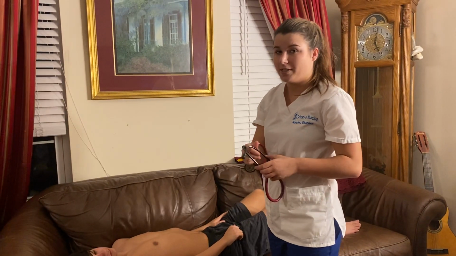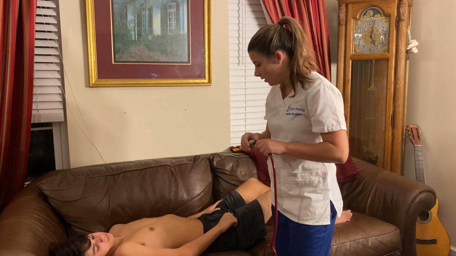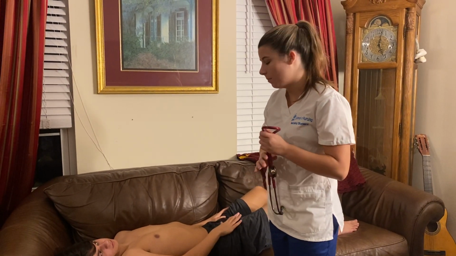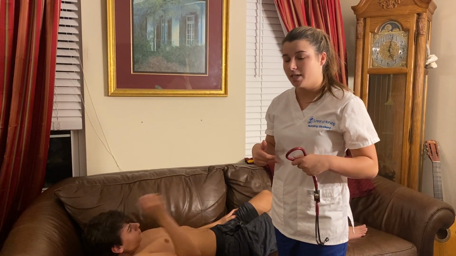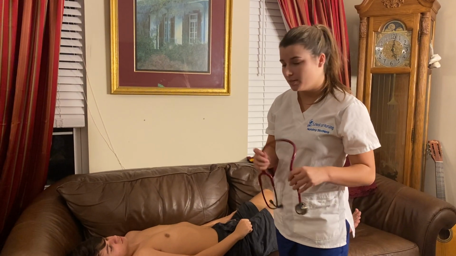Okay, I didn't hear any bruits, and I shouldn't. I was listening in several locations in each quadrant, and for bruits, I was listening to his aorta, his renal arteries, his iliac arteries, and his femoral arteries.